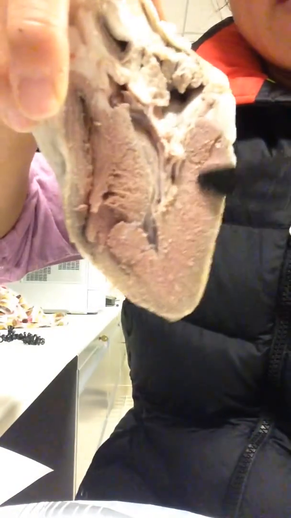Okay, and then, let's see, papillary muscle. The papillary muscle is right here. That is the papillary muscle. And then the last one is the pulmonary semilunar valve.